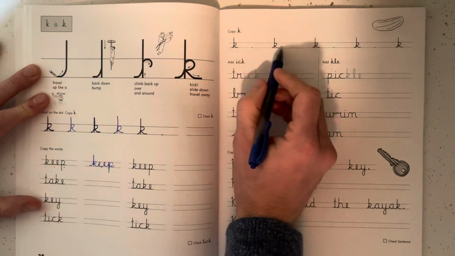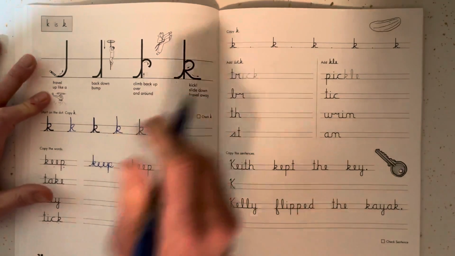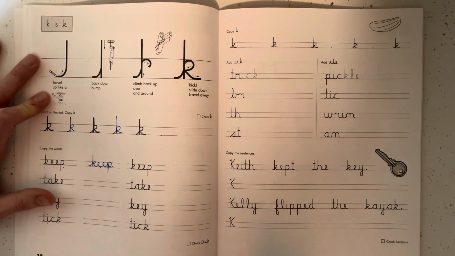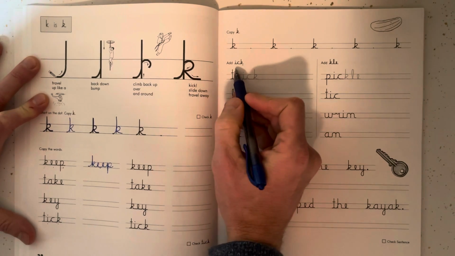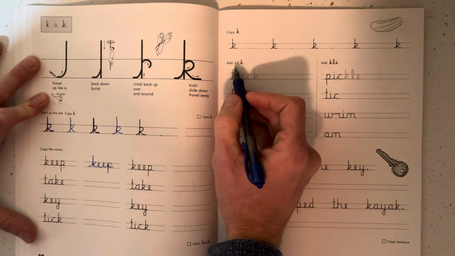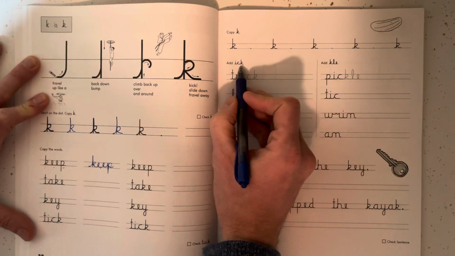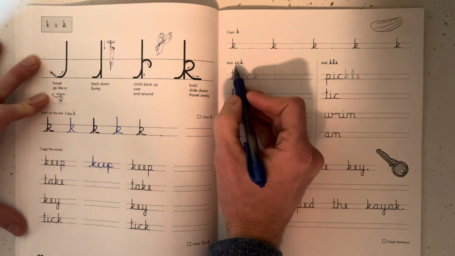So you trace, copy, trace, copy, trace, copy, trace, copy, trace. And now we've got 2 word patterns that we're studying. So at the end of the word, if you add I-C-K, that would be the ick family, okay? There are lots and lots of words that end with I-C-K. And so when you see I-C-K at the end of a word, you say ick.